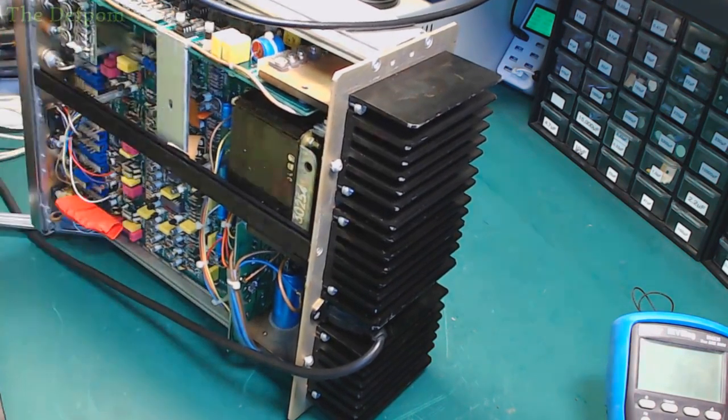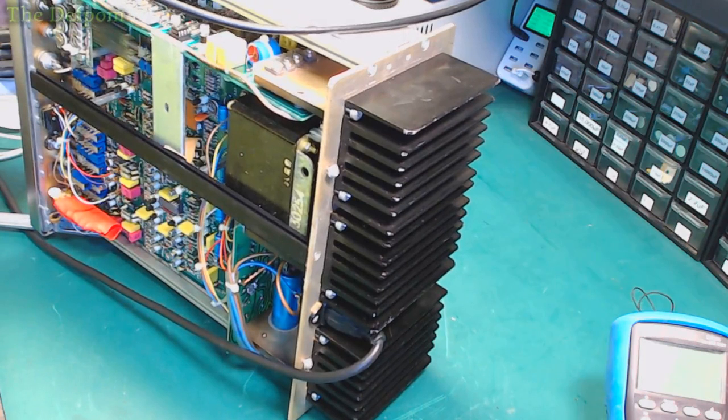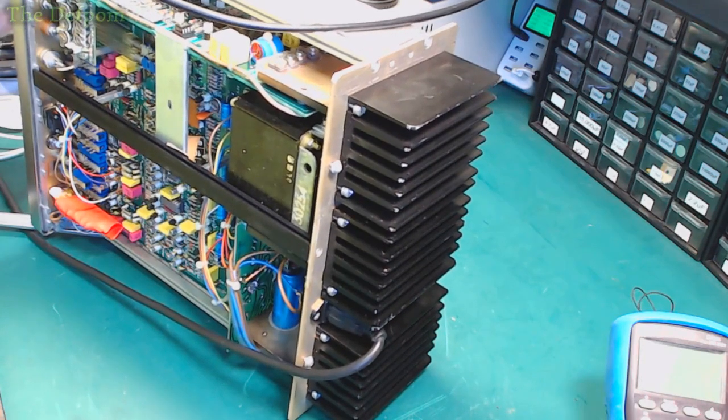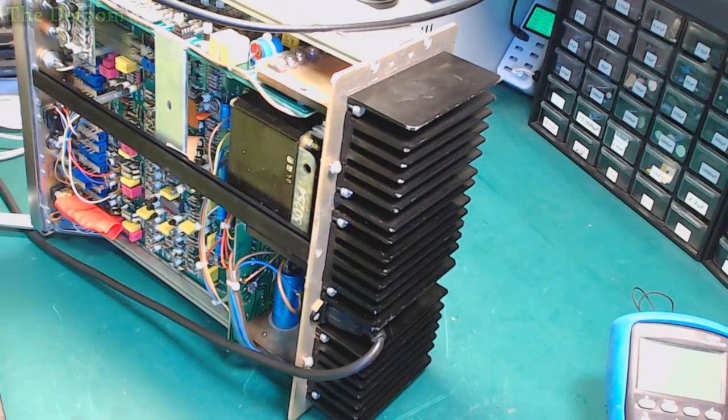There's that one. Turn it on again. Still DC offset, no different. It's not changed. Okay, keep going.